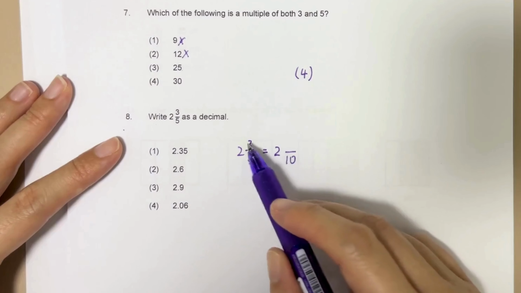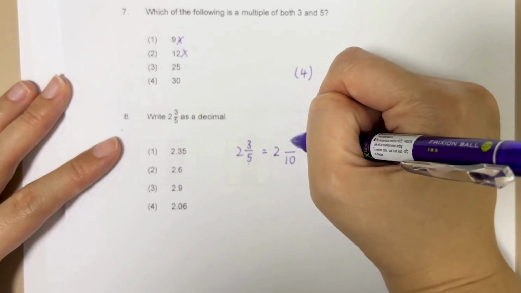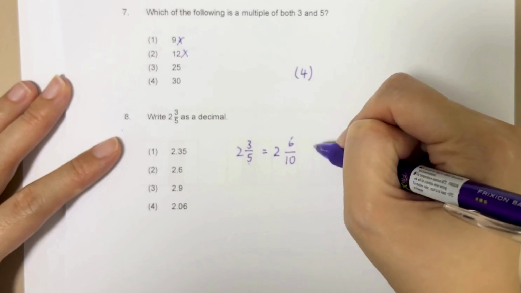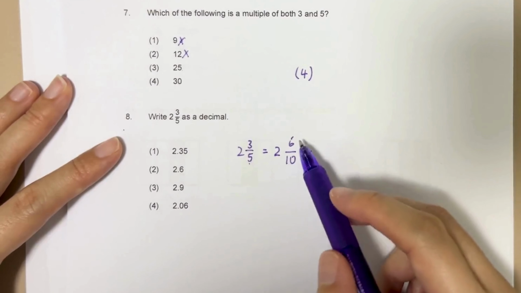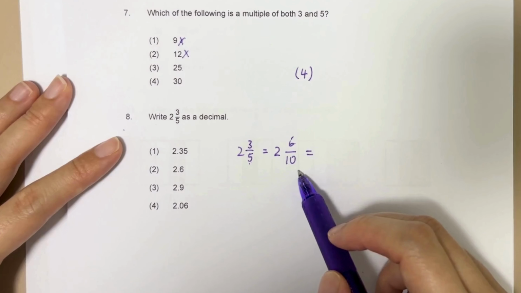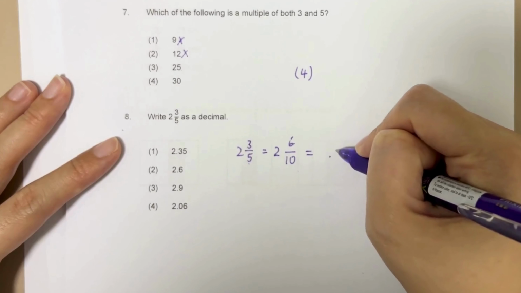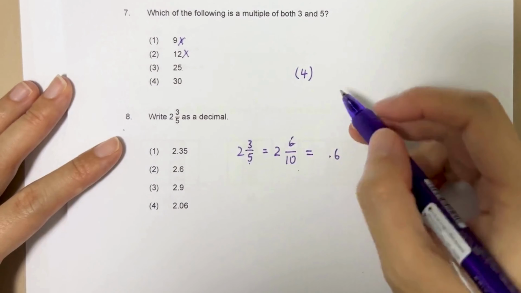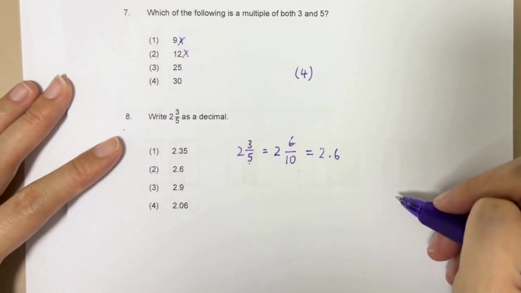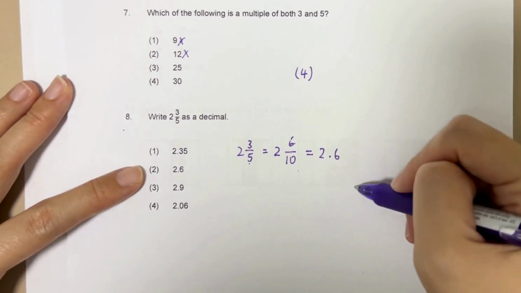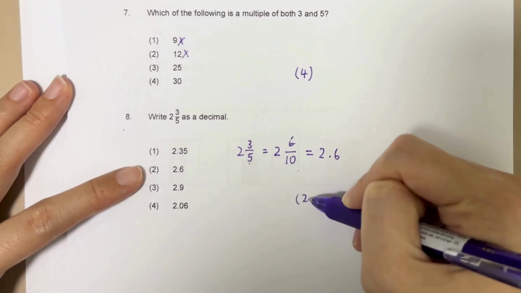So I times 2, and the numerator should also be times 2 to be equivalent. So this is 6 out of 10. To put it in decimal, it will be 0.6. 2 whole, stay as 2 whole. So that will be option 2, 2.6.